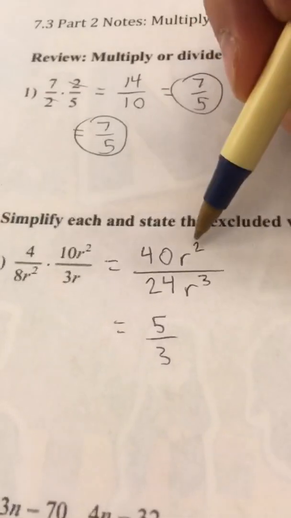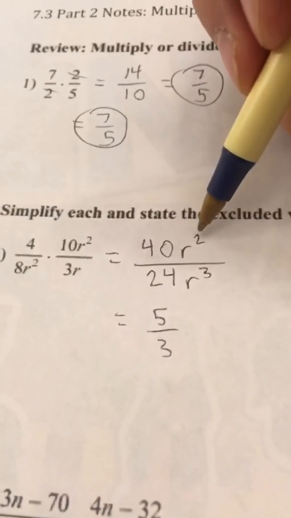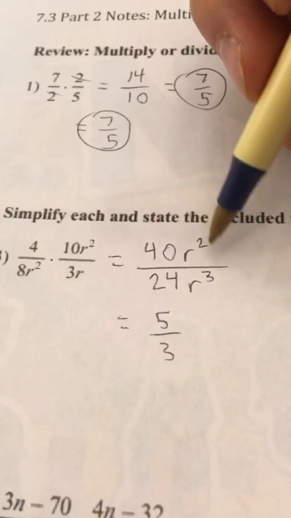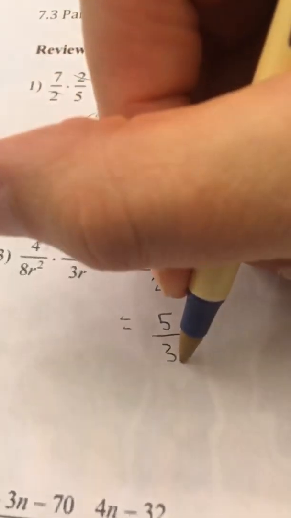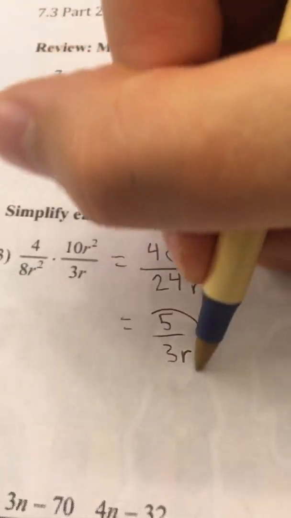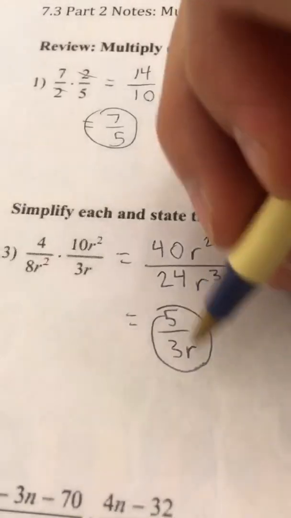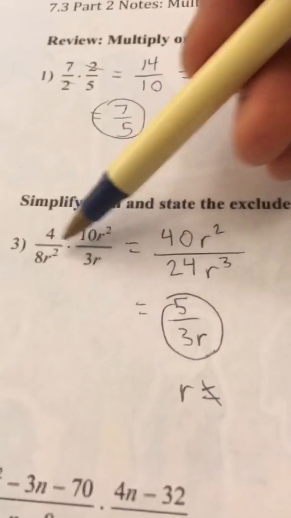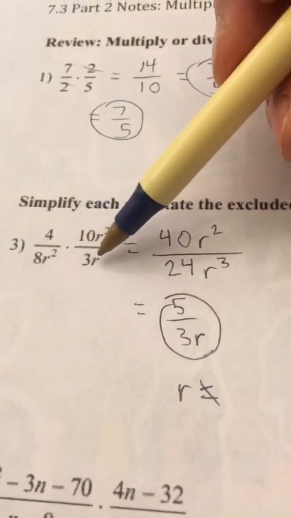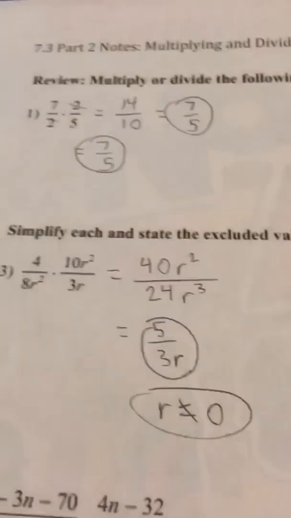And then for the variables, remember, when you divide, you do what with the exponents? You subtract them. That's going to be r to the 1, and it's going to go on the bottom because that's where the bigger exponent is. 5 over 3r. That's my answer. And then as far as excluded values, what can r not equal? Remember, if it's a monomial problem, it's easy. What's the one number that if you plug it in will give you 0 on the bottom? 0. r cannot equal 0.